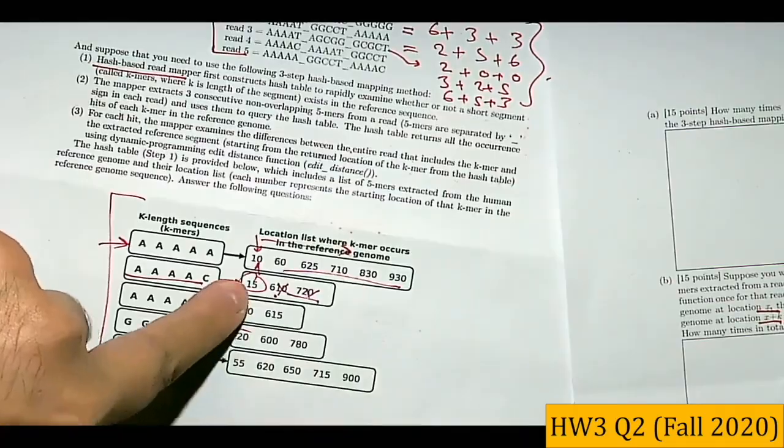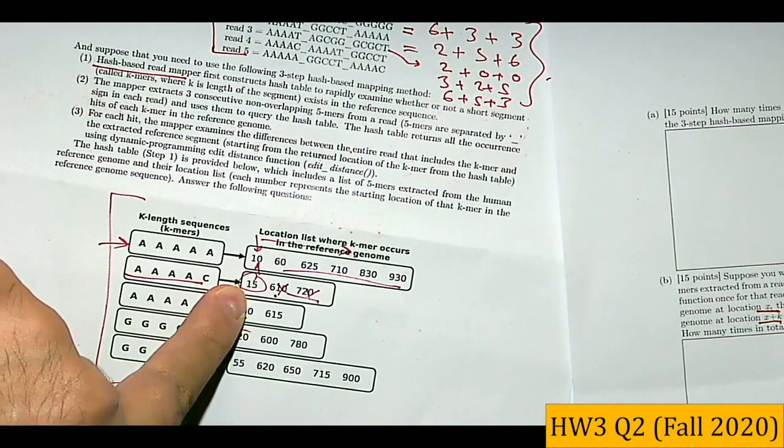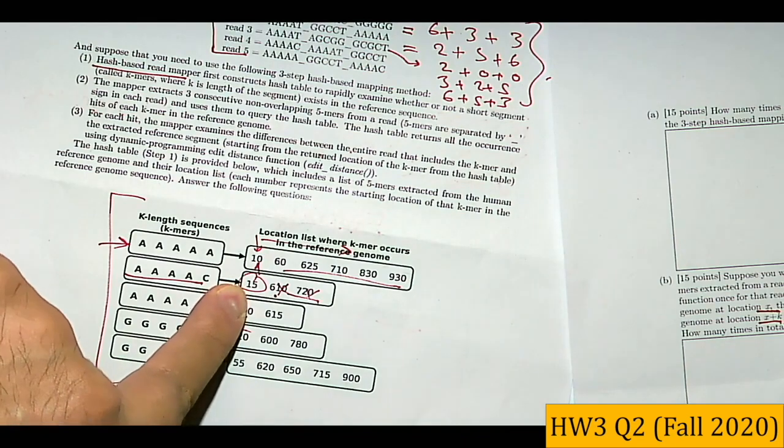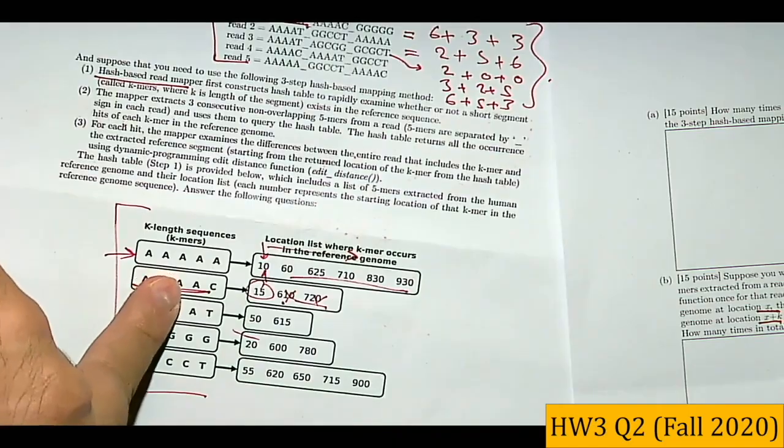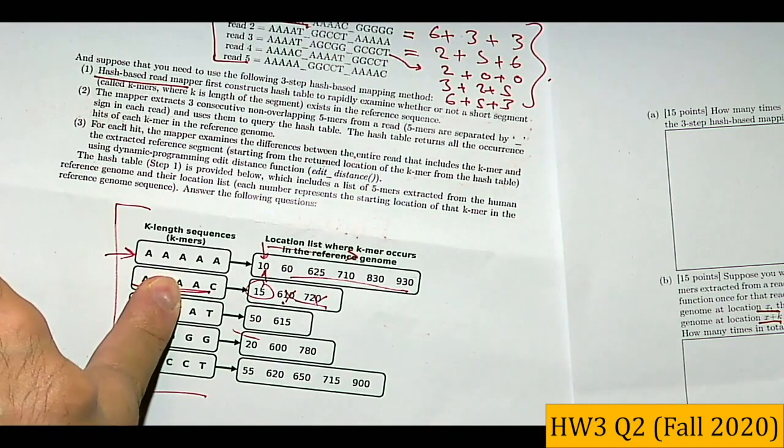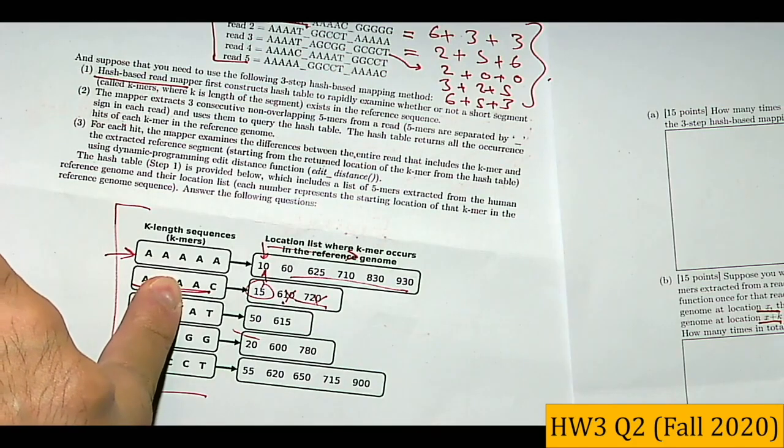Now we have only a single location coming from this. Now it's based on the third k-mer. If it exists adjacent to these two, or at least to this AAC, then we are going to perform the edit distance here. Yeah, I know it's stupid to perform the edit distance here, because it's already exactly matching the 3 k-mers.